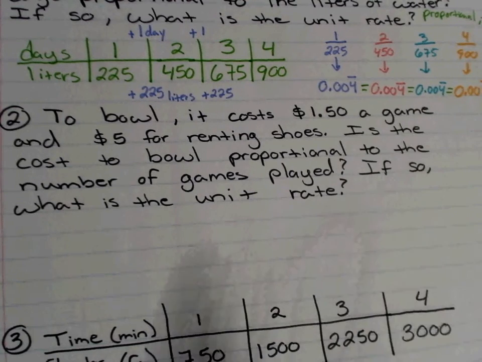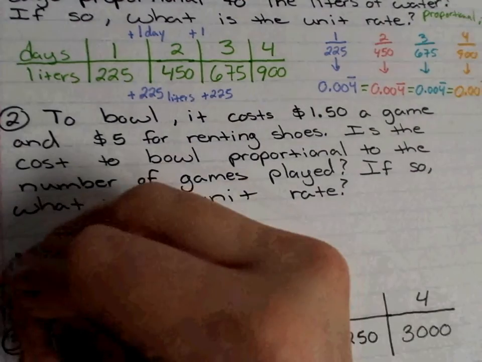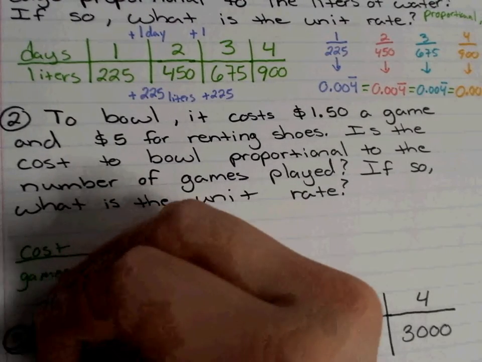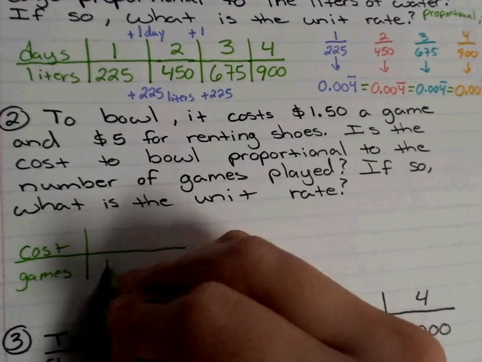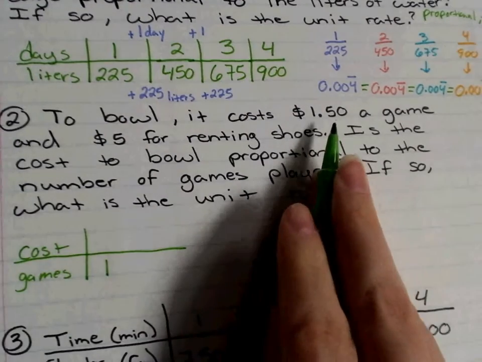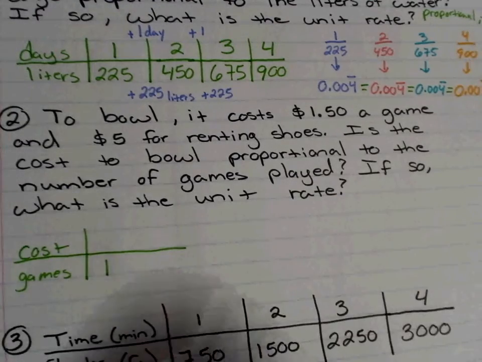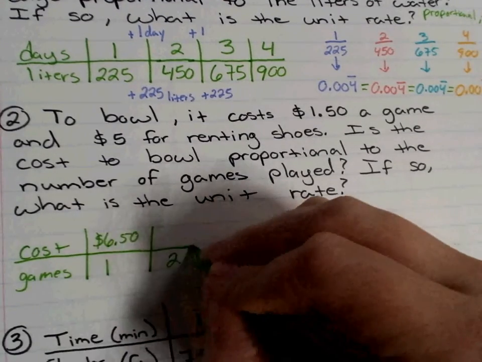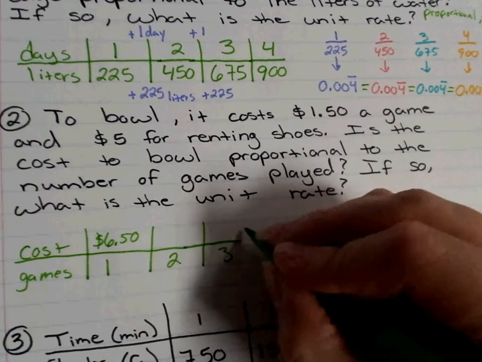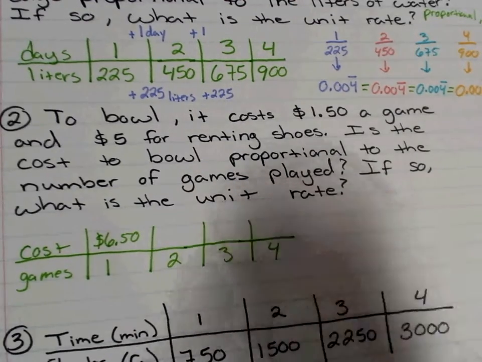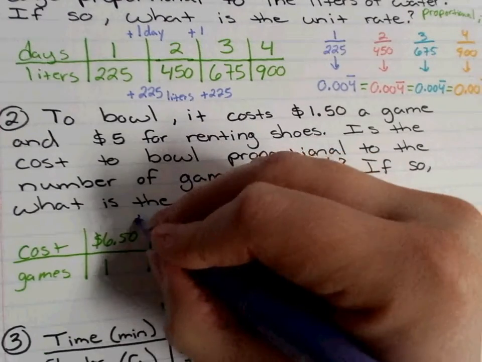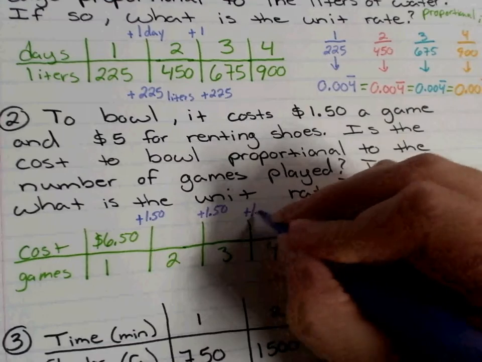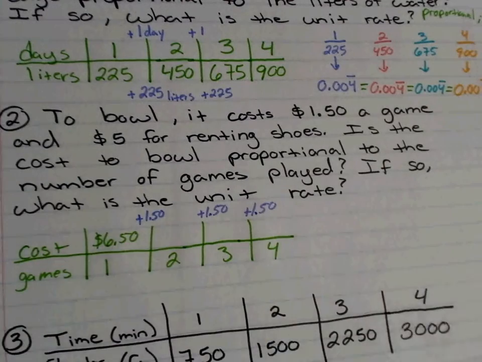Let's take a look at the table if we set it up. If we've got cost compared to games, when we buy one game, we're going to pay $1.50, but we're also going to pay the $5 for the shoe. So it's a total of $6.50. But like Darius said, every time we want to play another game, all we have to do is add $1.50 onto the cost. So each time we're increasing by one game, we're just increasing by $1.50 for the cost.